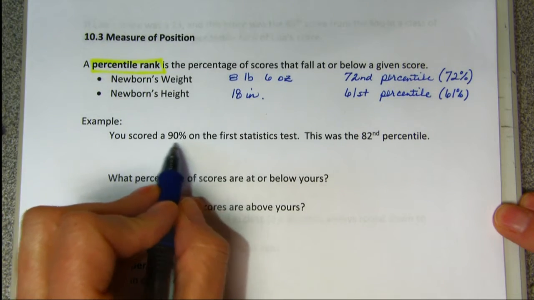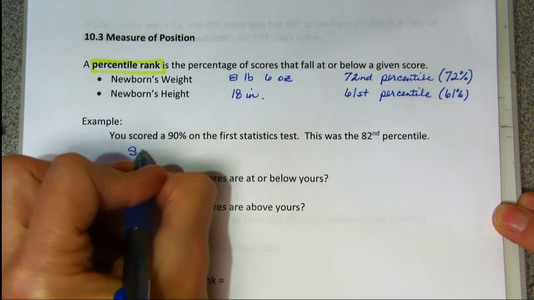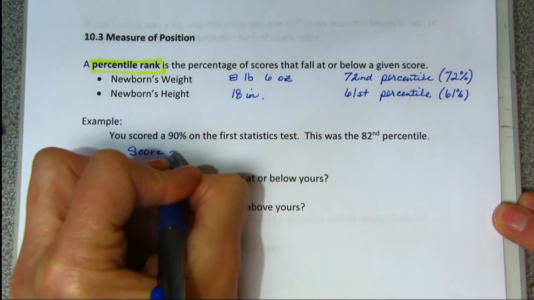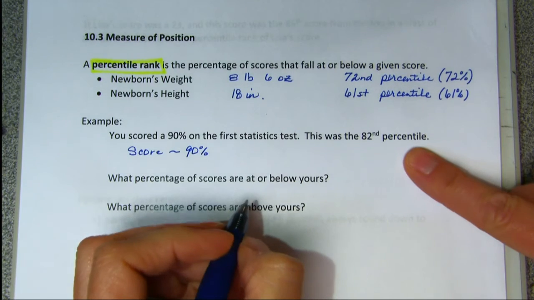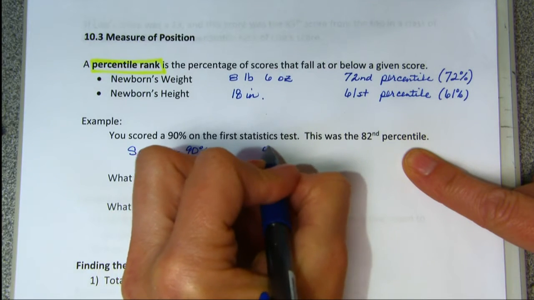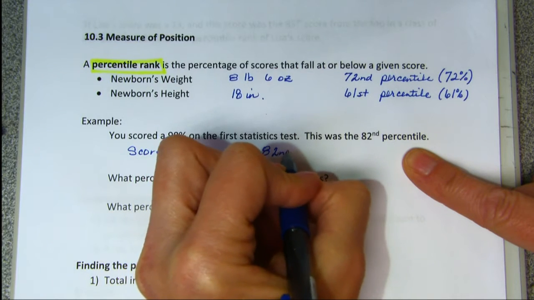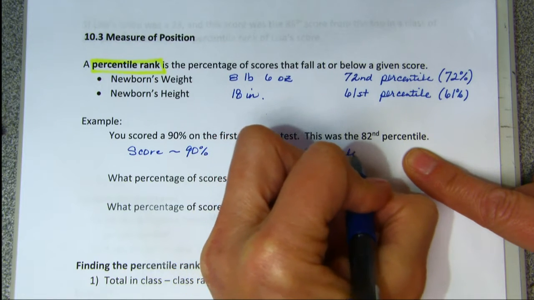Here's another example. Say you scored a 90% on your first statistics test, so your score was a 90%. But you're also told that your percentile rank is the 82nd percentile.